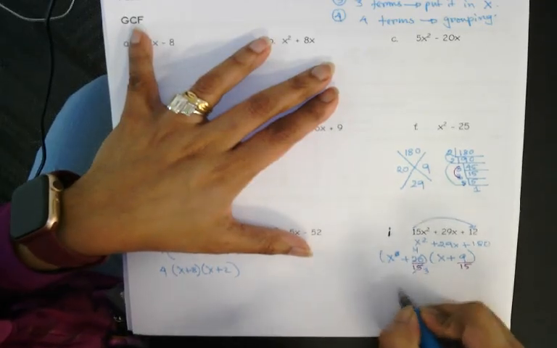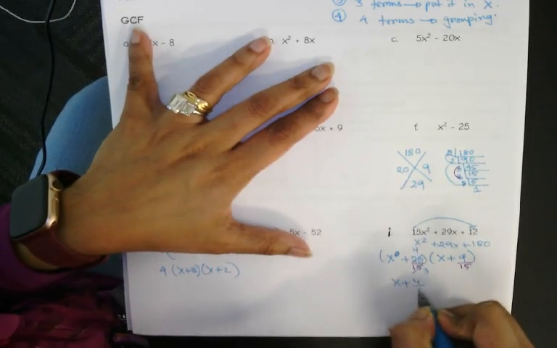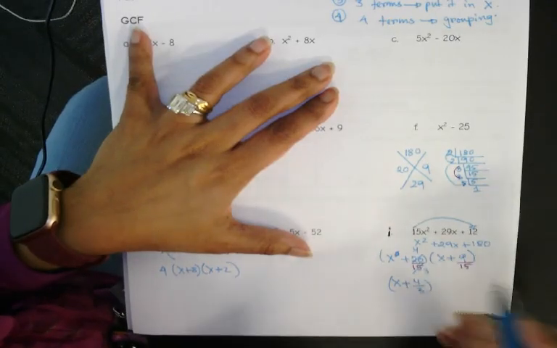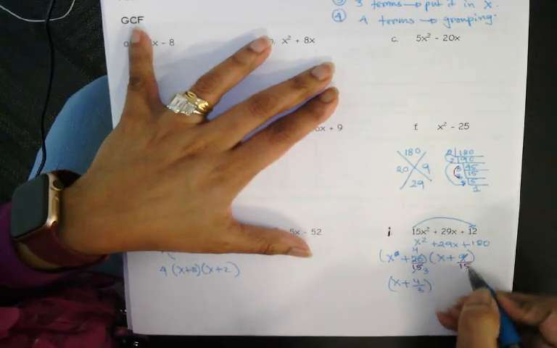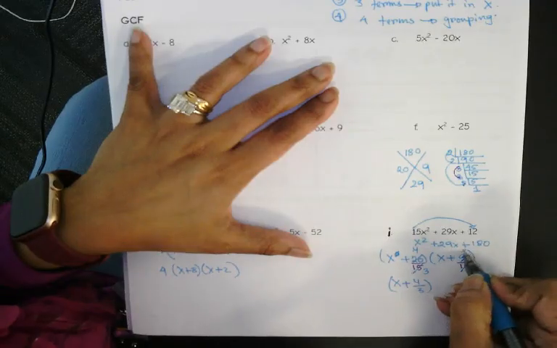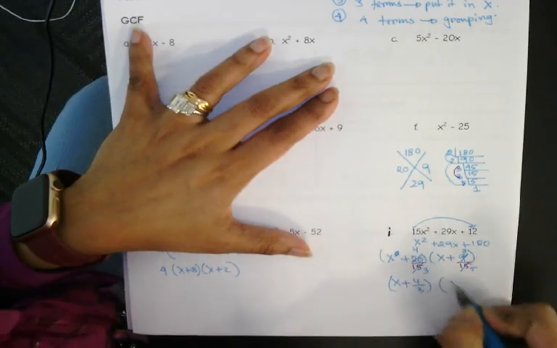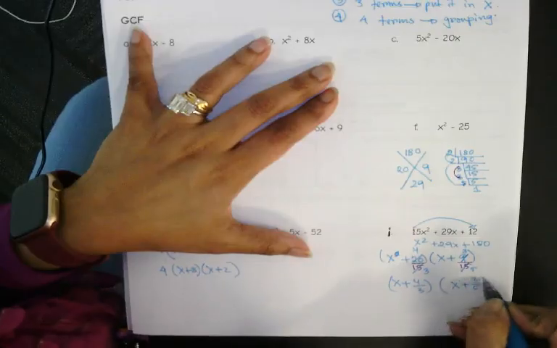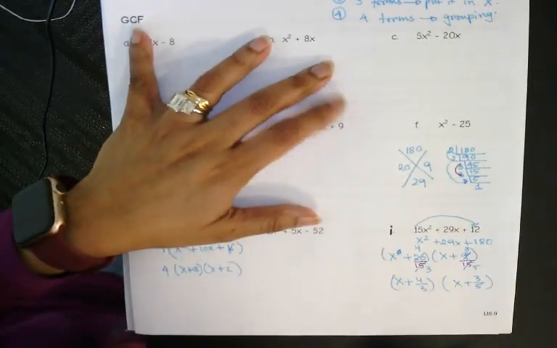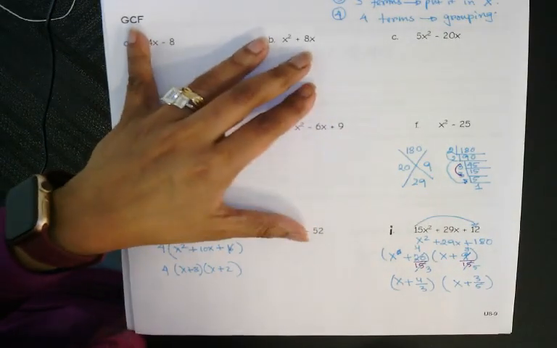4 over 3, so x plus 4 over 3. What do I get over here? 3 over 5. So x plus 3 over 5. Now what? Am I done? These are factors. What do I have to do?